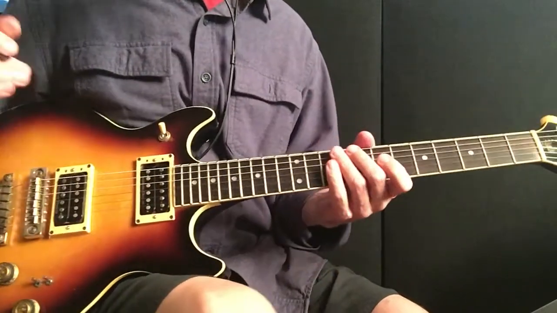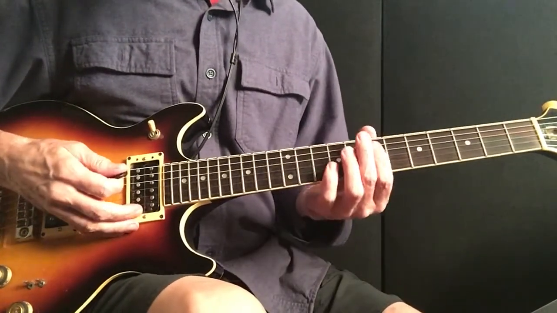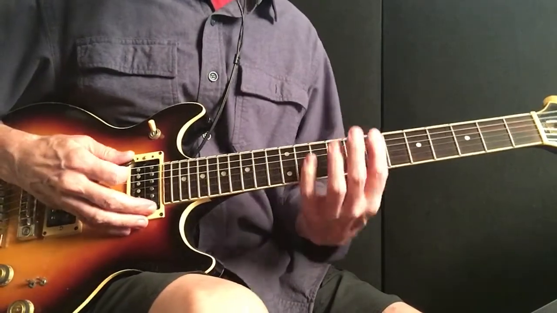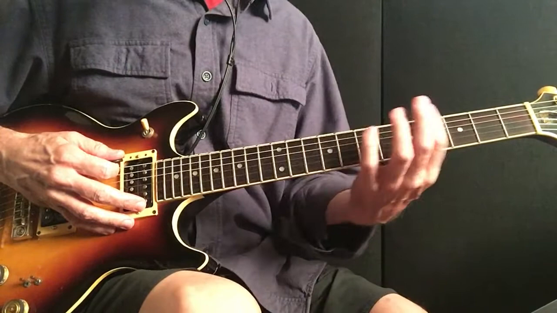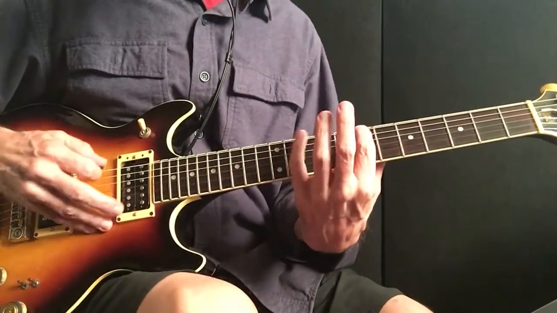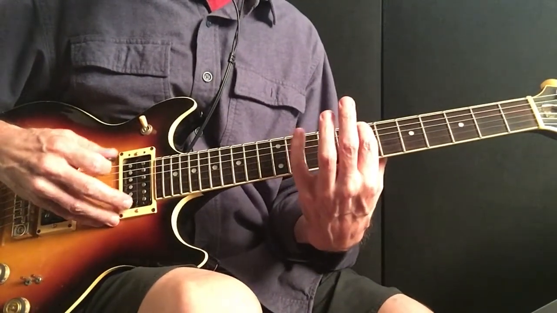So I did a little scat singing there. Okay, so that's good there. So I think what I'll do next is I'll go ahead and do the relative minor and relative major. So I'll just start here on this B minor.